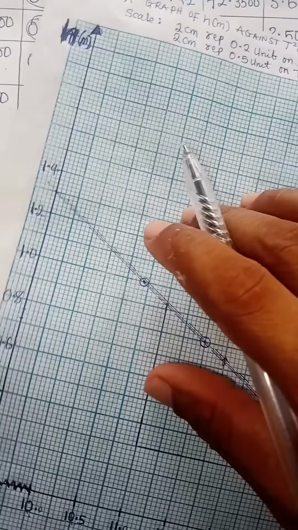Then from this graph, we need to find our slope. We need to find our what? Our slope.